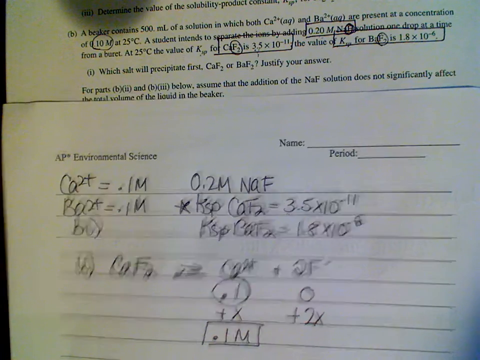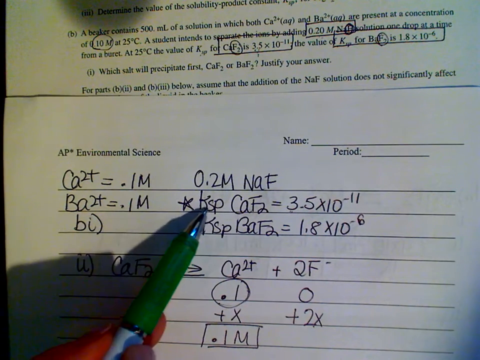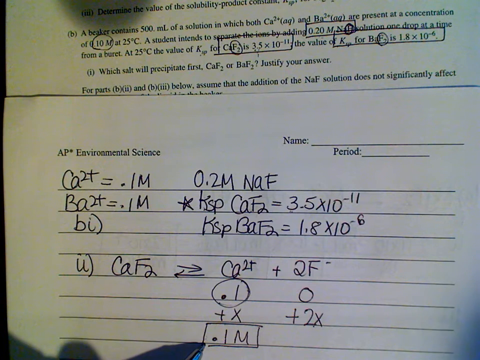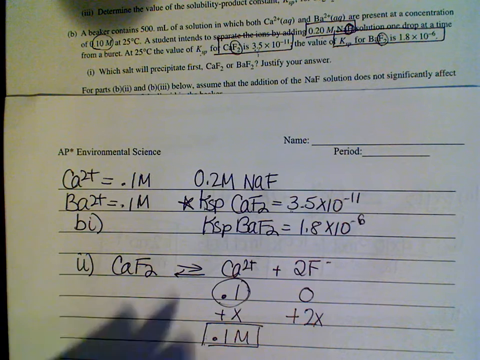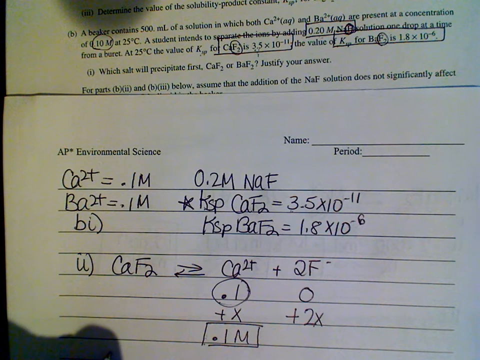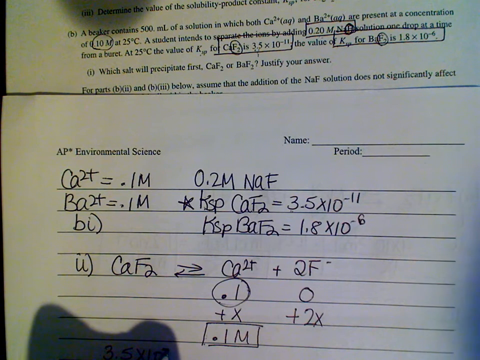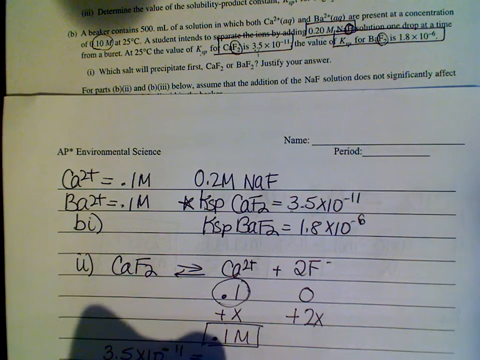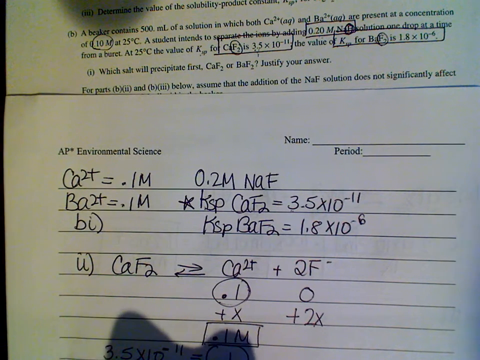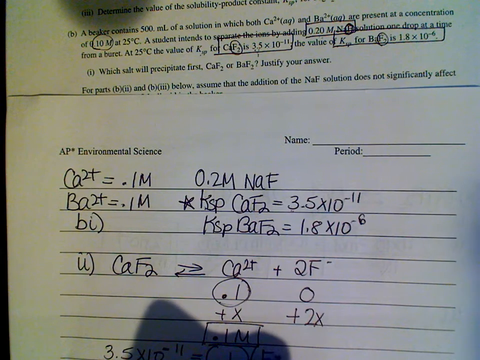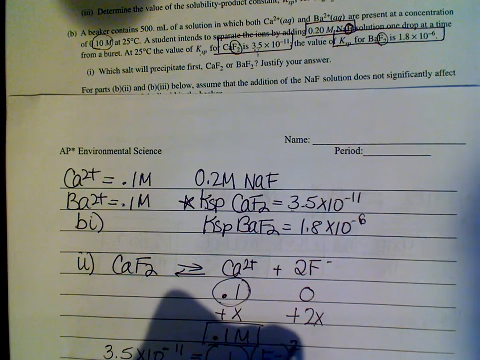That's really cool, because if I know KSP up here, and if I know my concentration for this at equilibrium, it's very, very simple to plug in and find the value for F. So remember what it is. We're going to say that the CaF2's KSP, which is 3.5 times 10 to the minus 11, is equal to 0.1 times F, and then that's going to be squared.